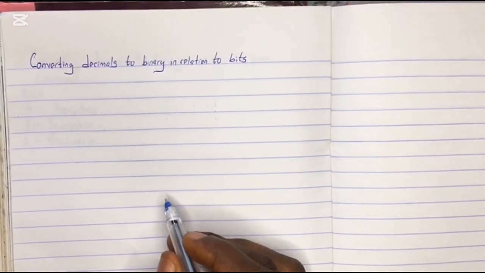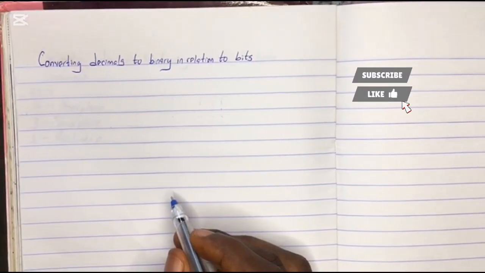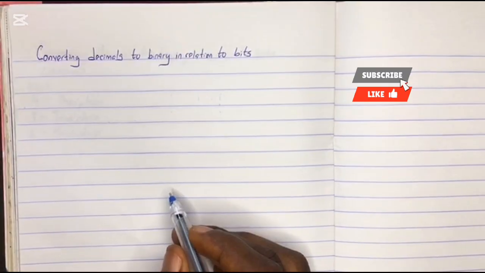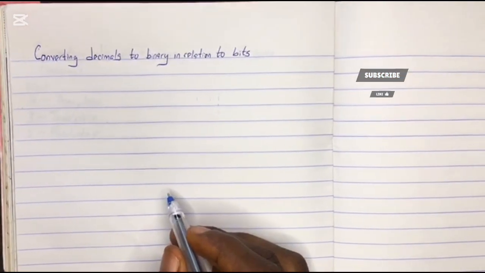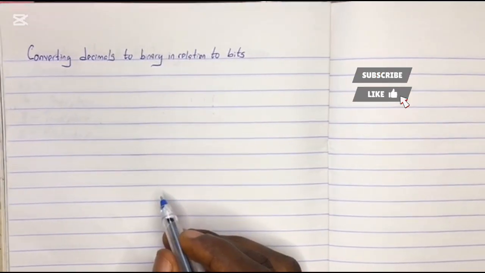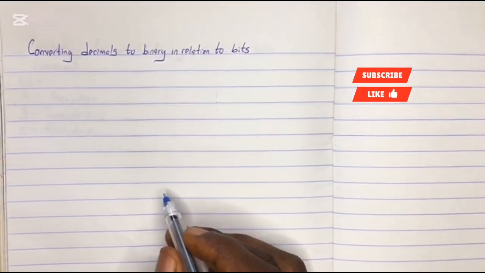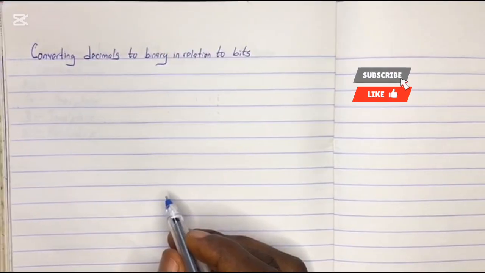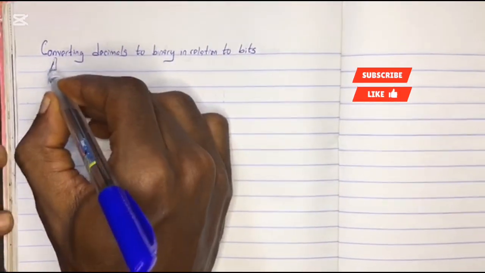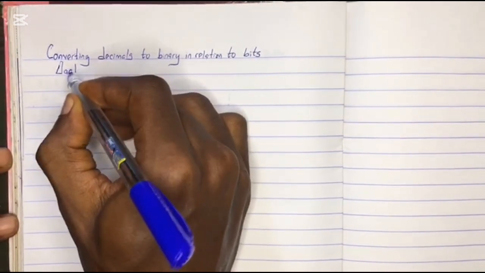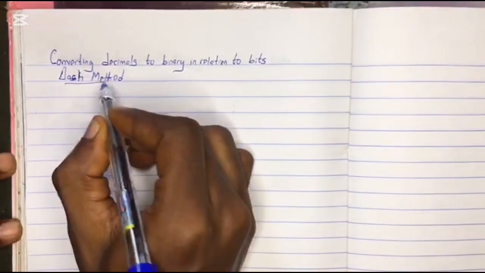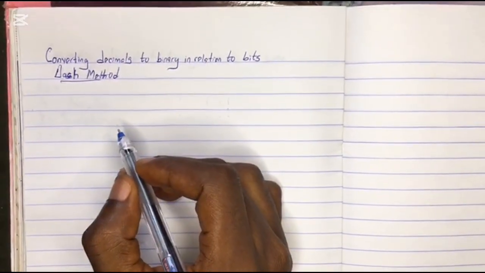In today's video, we'll be converting decimal to binary in relation to bits. In our last video, we spoke about data representation, where I explained what bits and bytes are all about. In this video, I'll show you how to convert a decimal to a binary using a method I came up with, which I refer to as the dash method. So let me just put that down. Dash method. This method is way easier.